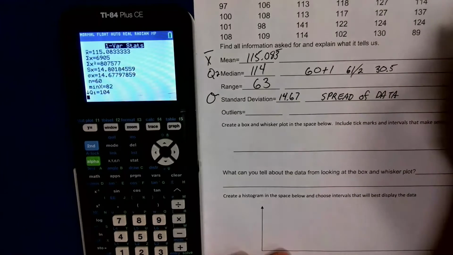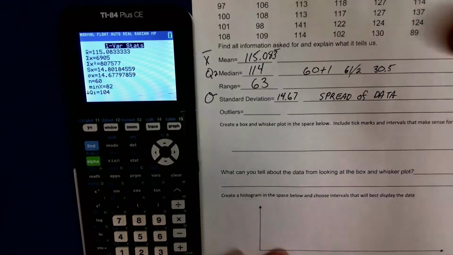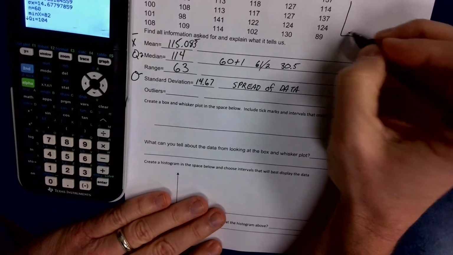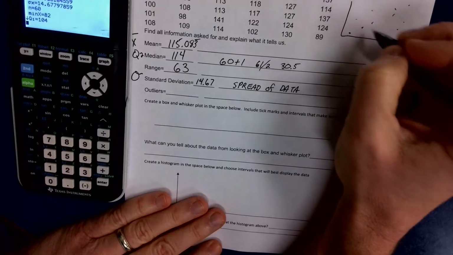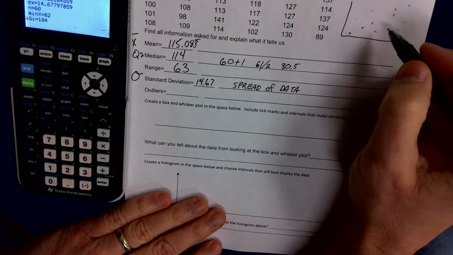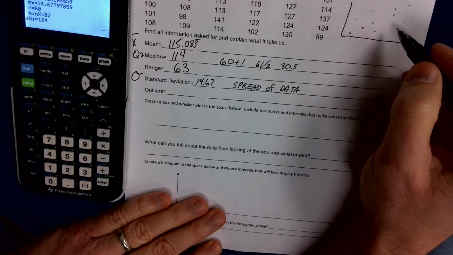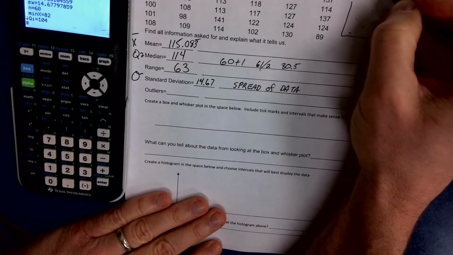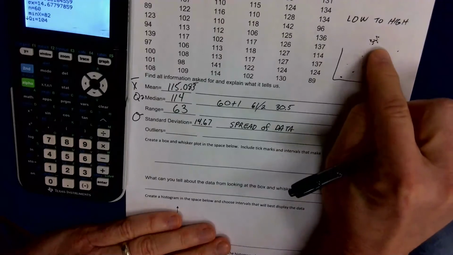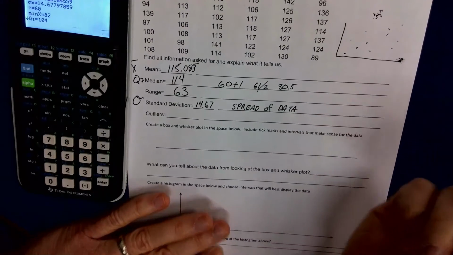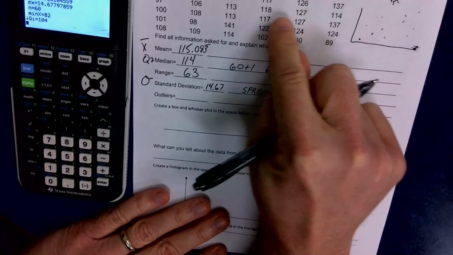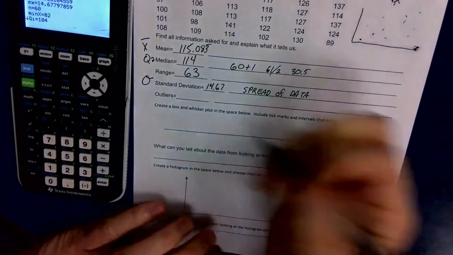So if I had data points like this, spread out a lot like this, their standard deviation would be higher than if I had data points that were all congested together like this. Okay, so that's just a generic way of looking at it. You can see that these are spread out quite a bit, between 82 and 140-something as the highest.